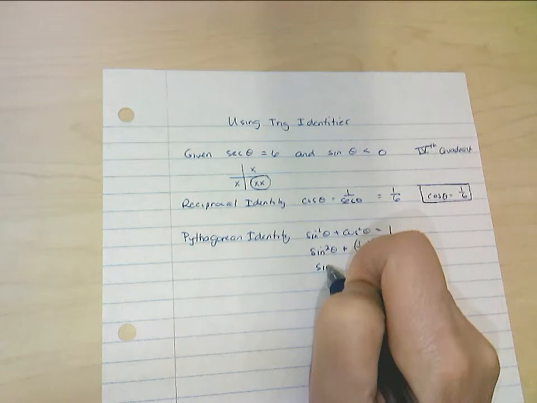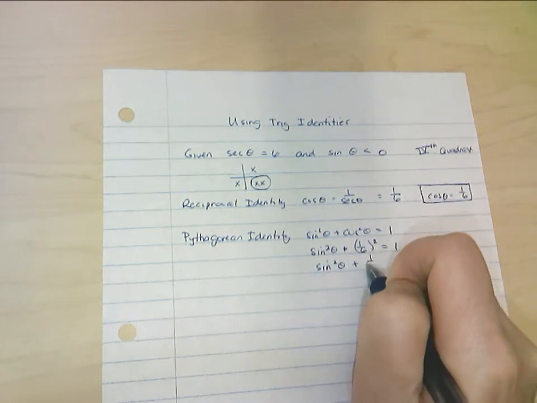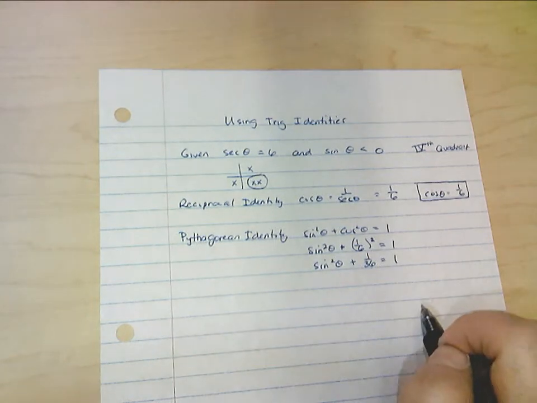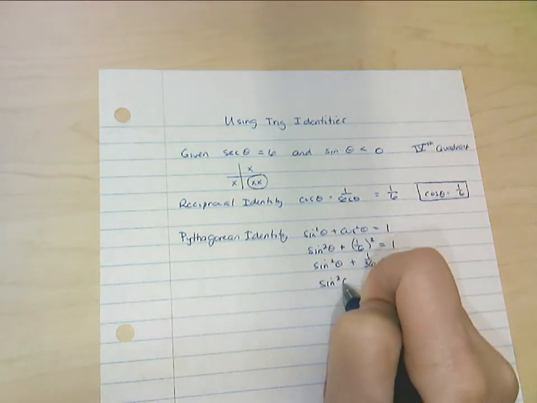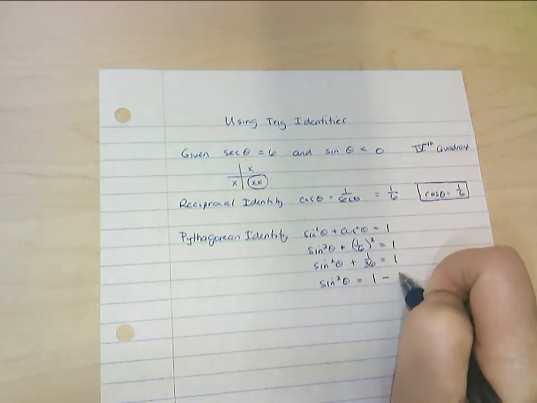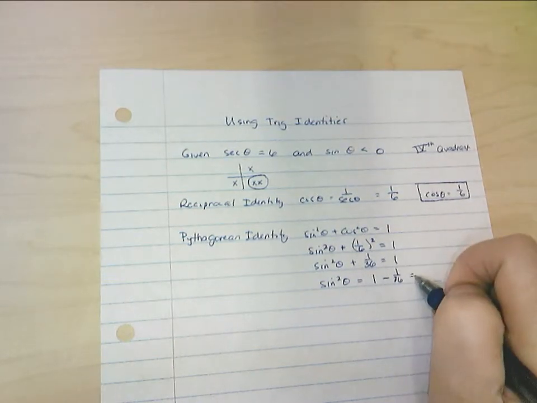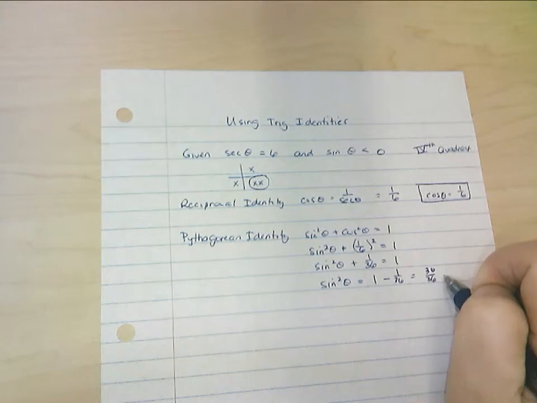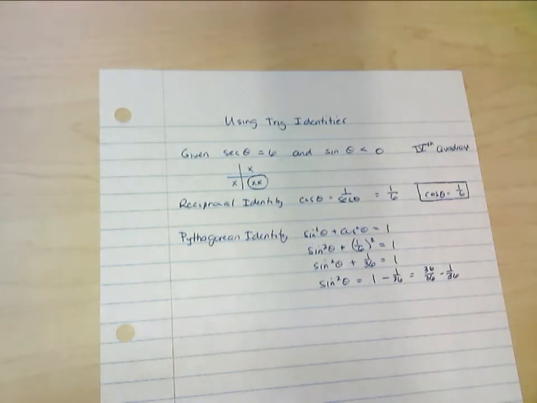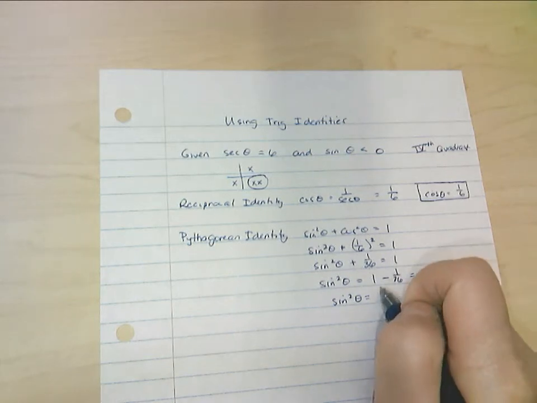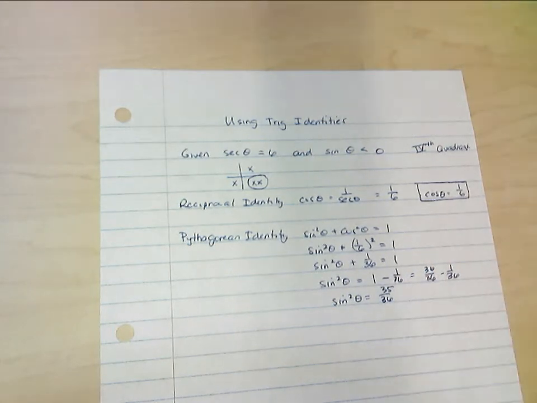This gives me sine squared theta plus 1 over 36 equals 1. I'm going to subtract 1 over 36, so sine squared theta is equal to 1 minus 1 over 36. Getting a common denominator, I'd have 36 over 36 minus 1 over 36. So sine squared theta is equal to 35 over 36.